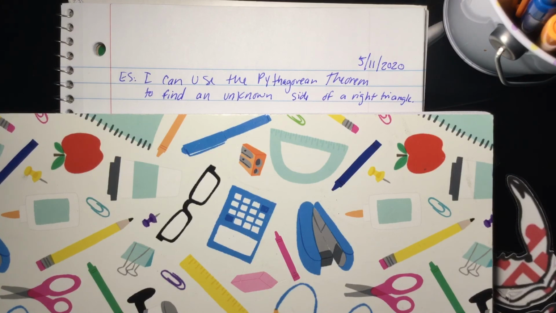We're going to be starting to learn about the Pythagorean Theorem this week, and that's going to be our main topic for the whole week. So if you don't fully understand the lesson today, we're also going to be going over it again tomorrow.